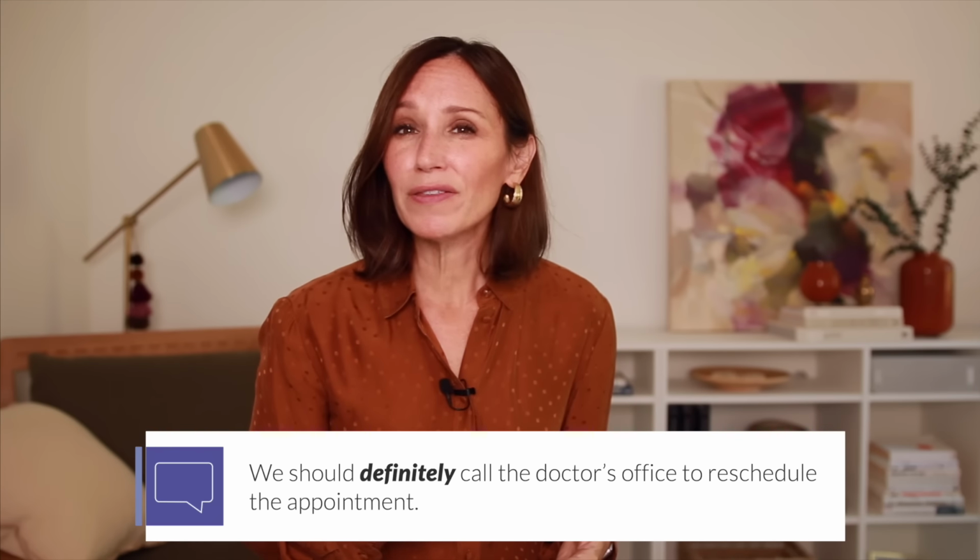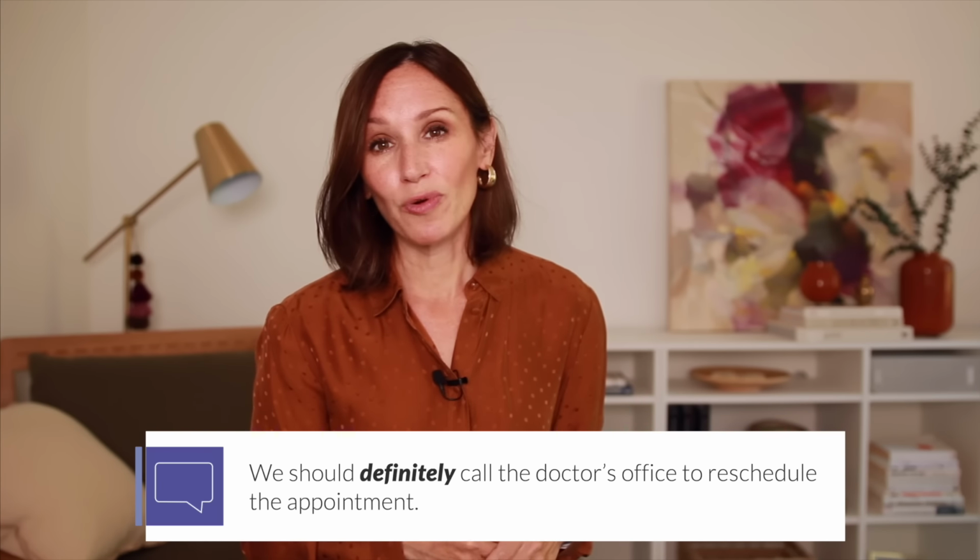Similar to our adverb certainly, we can also use definitely. In fact, this indicates a high level of certainty or firm assertion. For example, we should definitely call the doctor's office to reschedule the appointment.